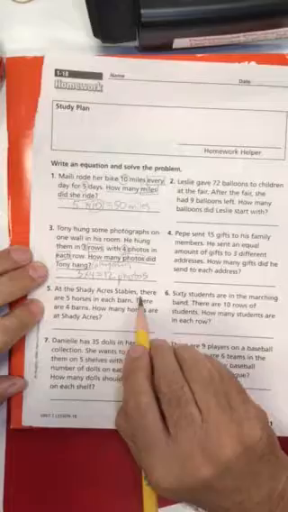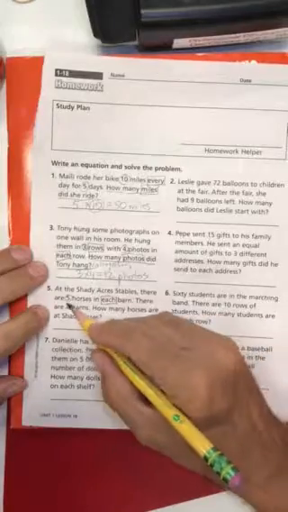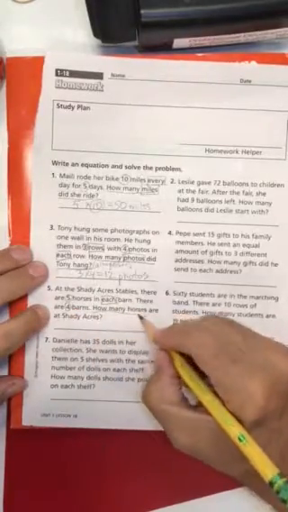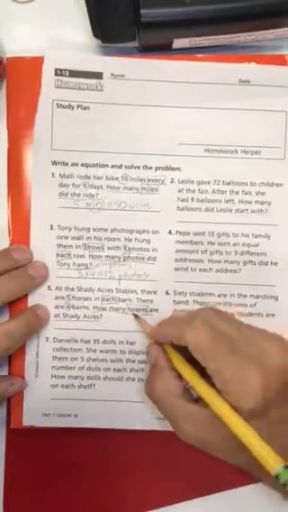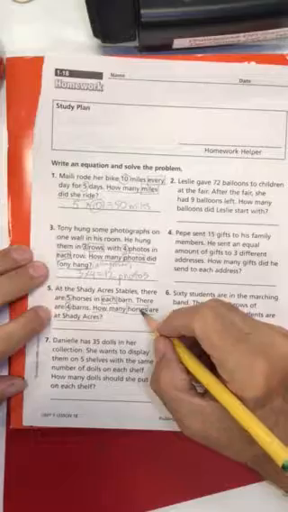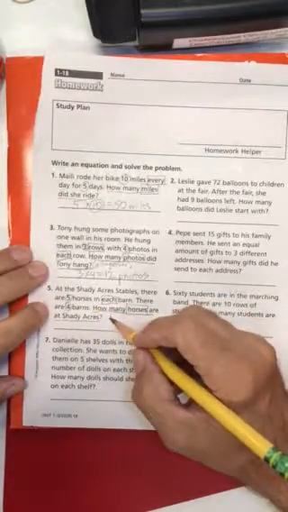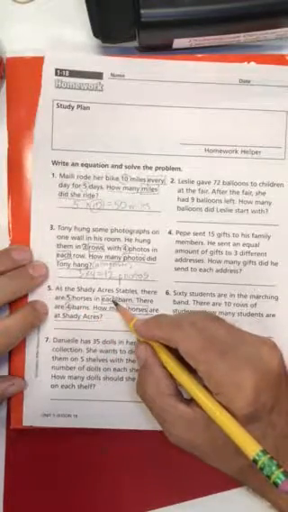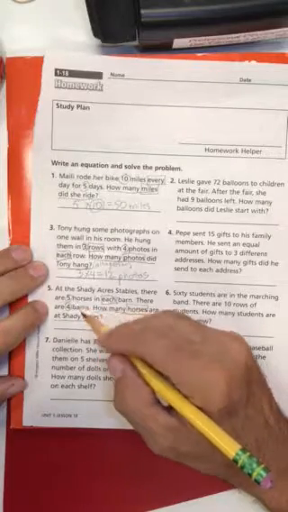At the Shady Acres stable, there were 5 horses in each barn. There are 4 barns. Question, how many horses are on Shady Acres? Horses is going to be our label. So we have to determine, do we know the total? We don't. So we're going to multiply. Each means to multiply or divide. We don't have a total, but we have groups and we have a size of group.